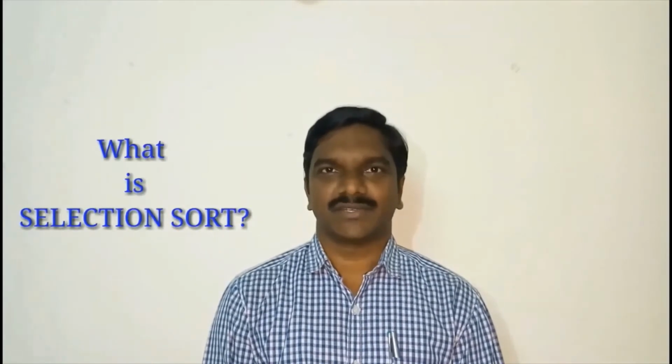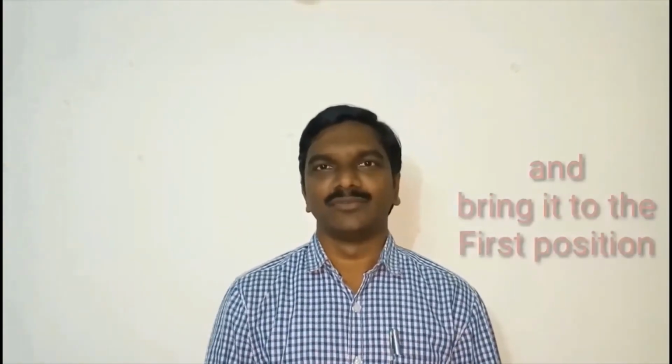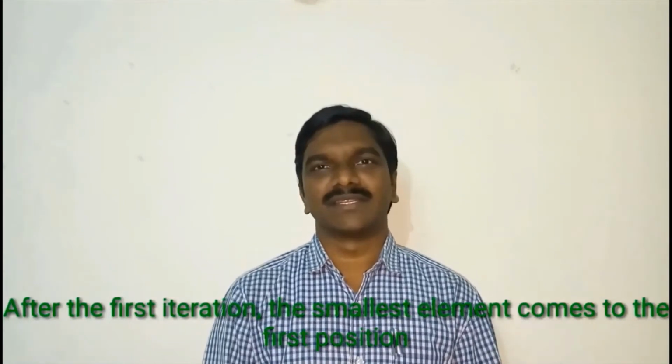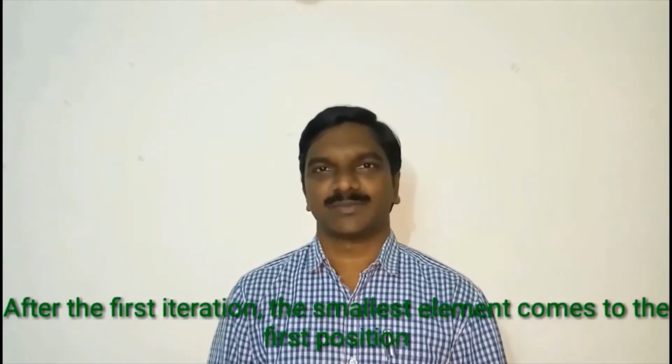What is selection sort? In selection sort, we select the smallest element in the array and we move it to the first position. So at the end of the first iteration, the smallest element in the array will be moved to the first position. Then in the next iteration, we need not consider the first element. We will consider the second element to the n elements.